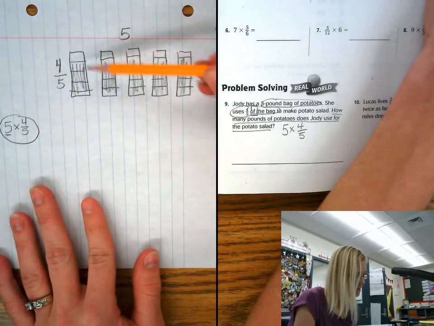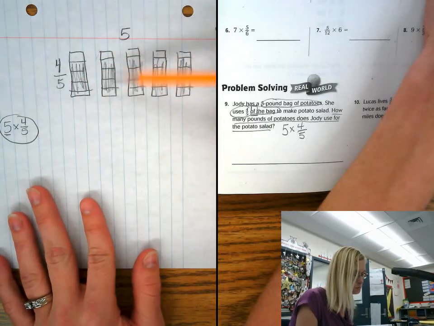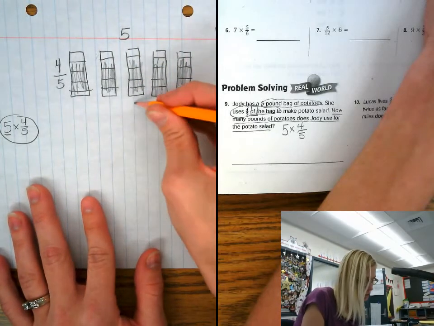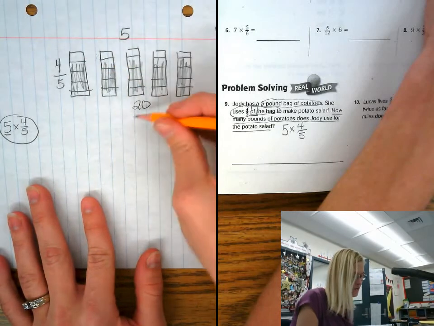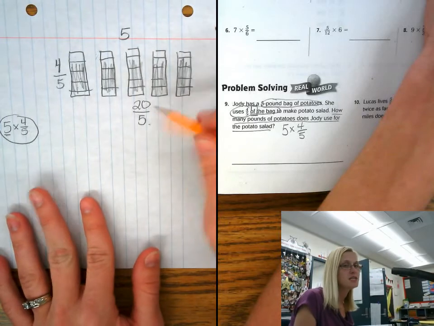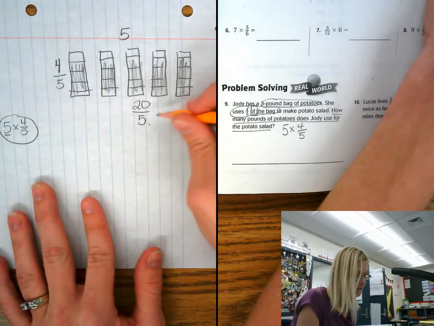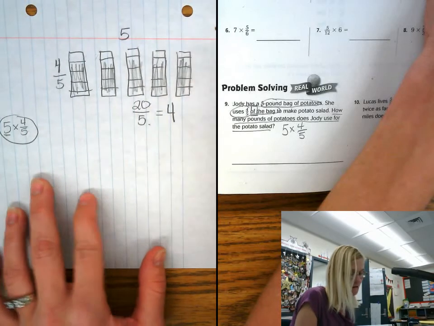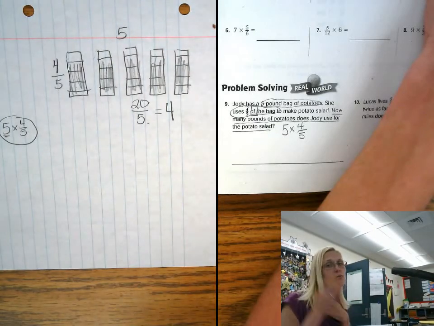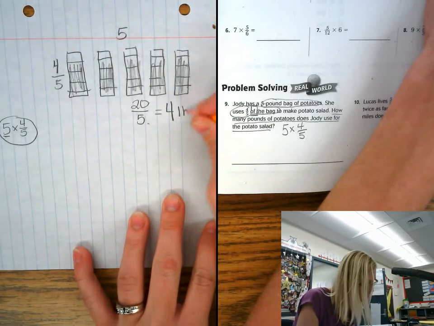The next step is to count how many I have. There are 4 shaded in each, so I can just count my multiples: 4, 8, 12, 16, 20. So I have 20 shaded, and they're divided into fifths, so I have 20 fifths. One thing that I tell them is that this also represents division once again, so this is the same thing as saying 20 divided by 5, and 20 divided by 5 is 4. Looking back at the problem, how much does she use? Well, 4/5 of 5 is 4 pounds. So she uses 4 pounds.